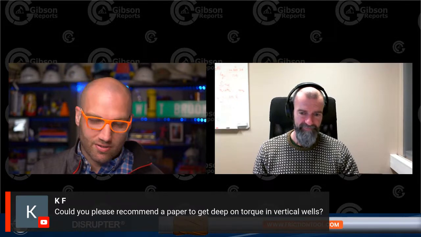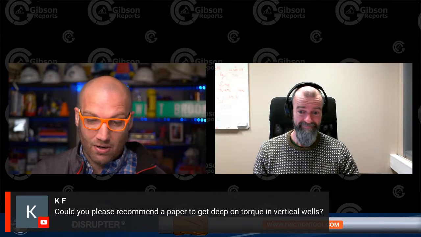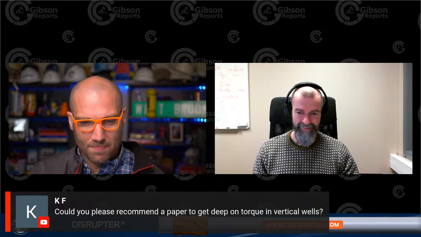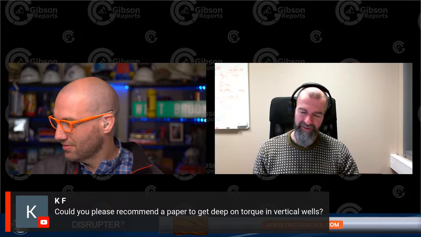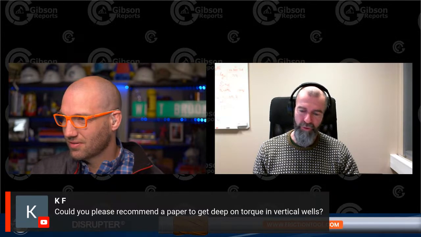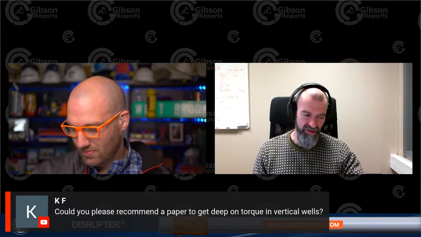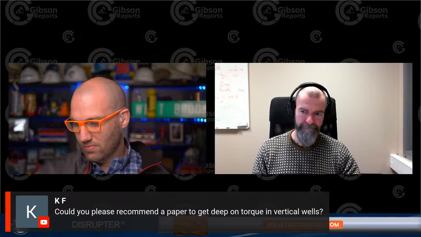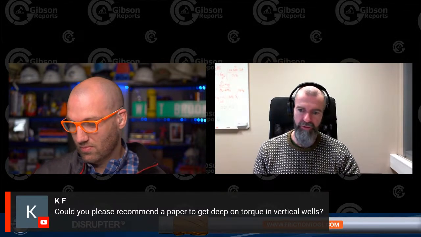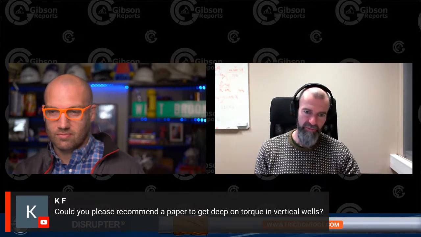Could you please recommend a paper to get deep on torque in vertical wells? This is from KF, not KFC, but KF. Most papers that I've read, torque is always in combination with tension calculation. You don't know what the tension is if you're rotating, if you don't know what the torque is, and vice versa. So you can't calculate one without the other, basically.